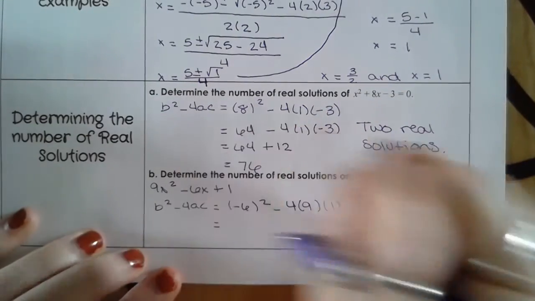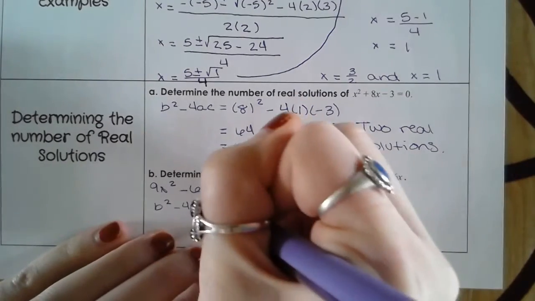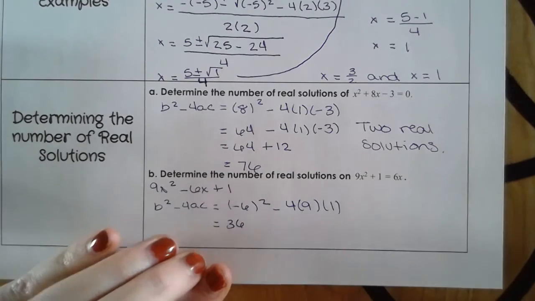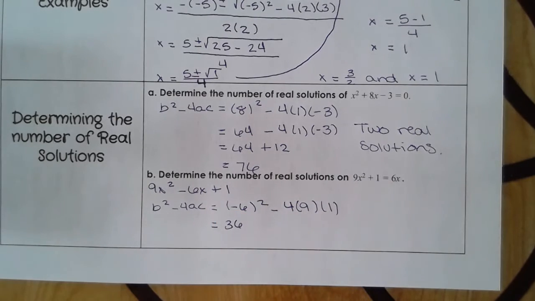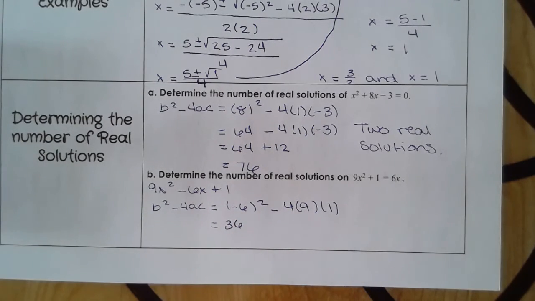Okay. Order of operations tells me to do exponents first. When I do (-6) squared, I get 36. Also, make sure that if you're using a calculator, you put this entire value in parentheses. Because if you just write -6 squared with no parentheses, it will change your answer to a negative 36. But since we're putting this in parentheses, that will change it to a positive 36. So please, please, please make sure that you watch your parentheses on these.